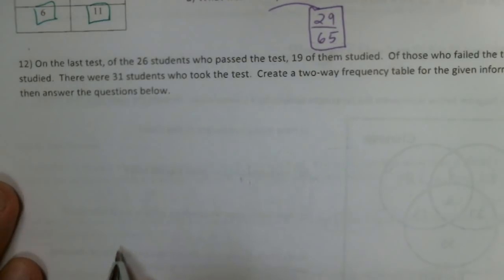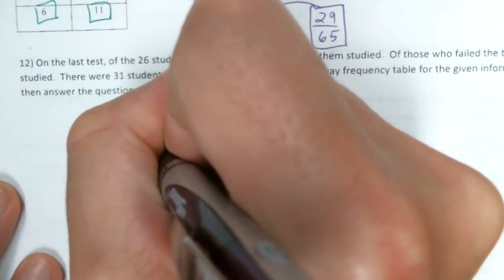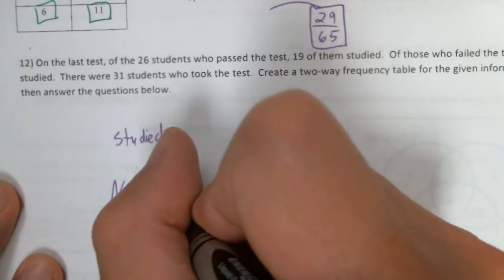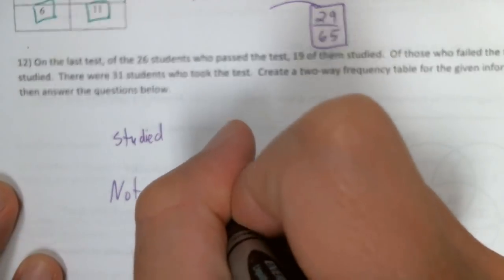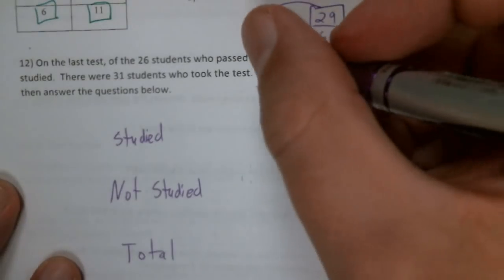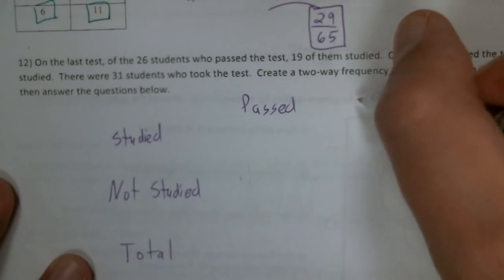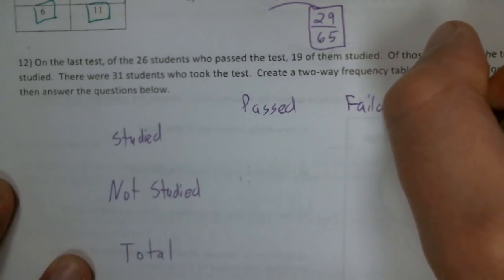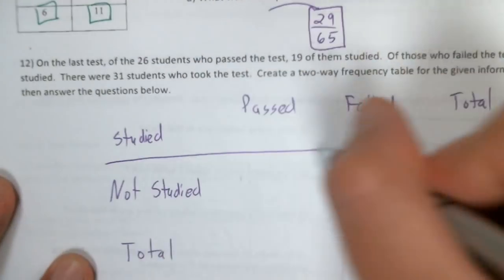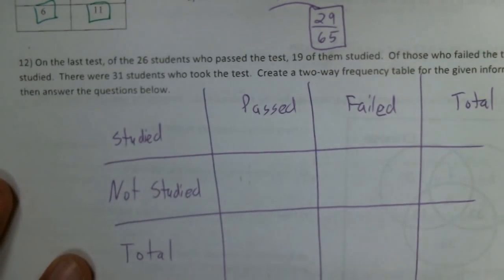I'm going to choose to put the study, no study on the side. So I've got studied, I got not studied, and I've got the total. And then I'm going to have up here, I'm going to have passed, and then I'm going to have failed, and then I'm going to have the total. So my chart is going to look like this.